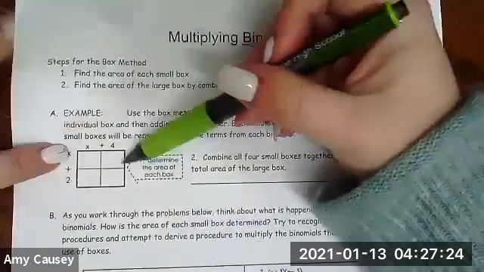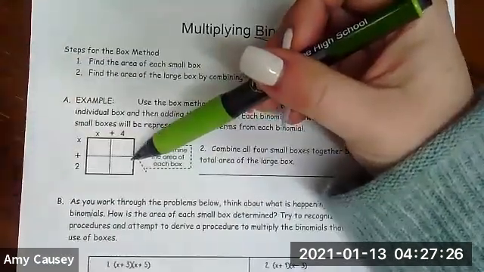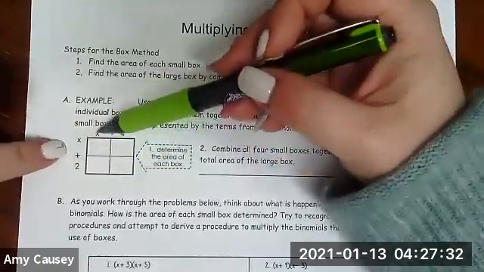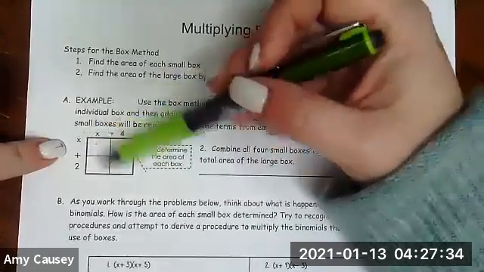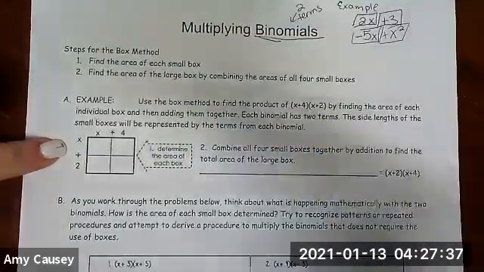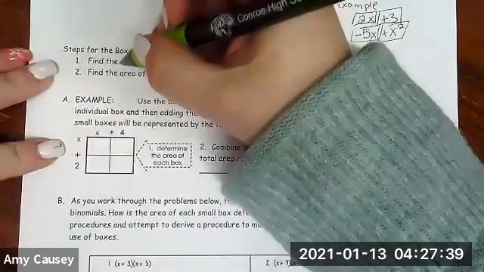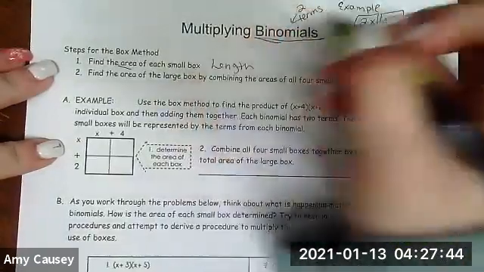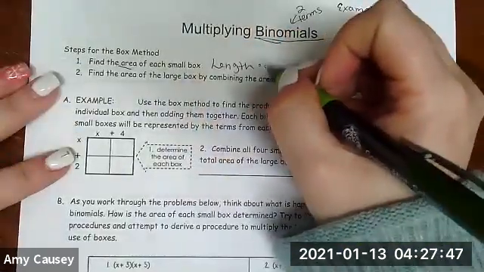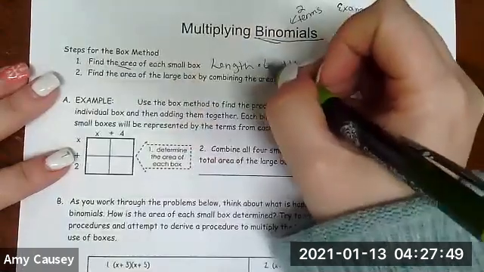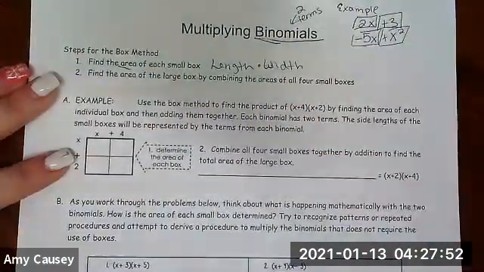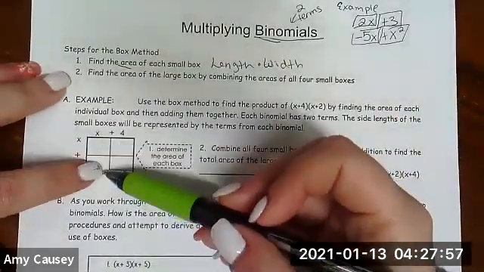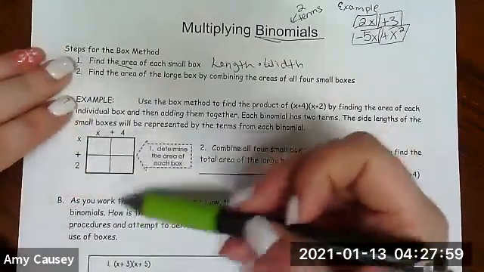You might have used box method when you did multiplication in elementary school, especially once you did 2-digit by 2-digit, so like 24 times 22. You might have done box method. It's the same idea. We're going to be using the concept of area of a small box. When you find the area of a box or a rectangle, you would do length times width. So that's the same concept. You're going to find the area of each box, and then we're going to be putting those together.